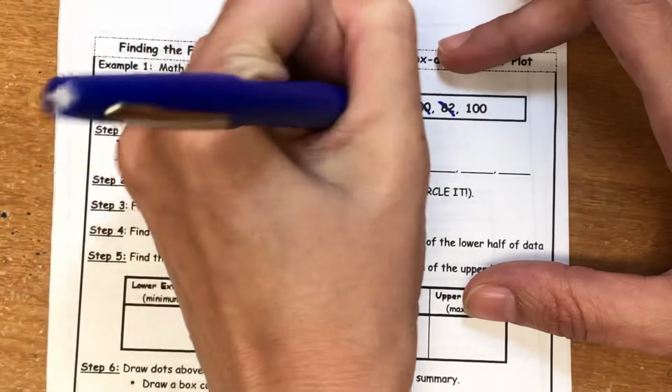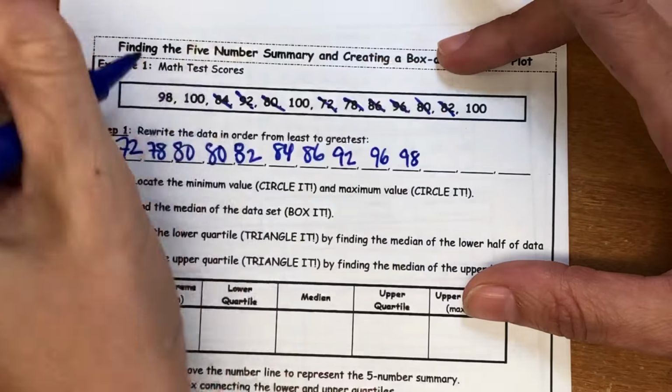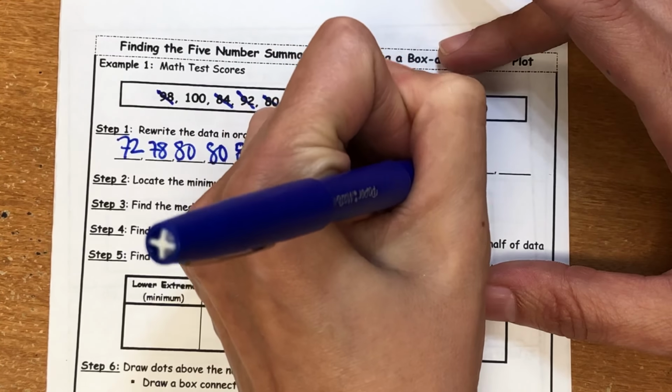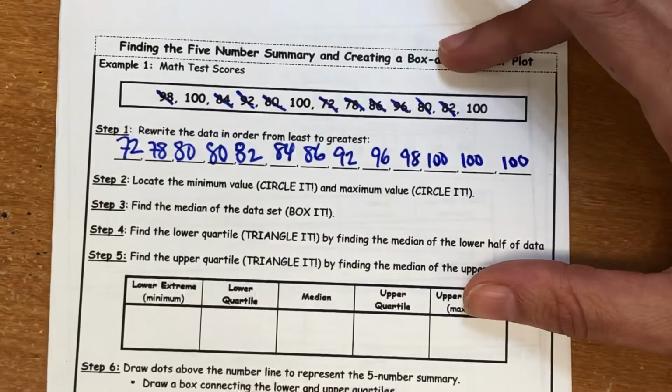96. 98. And I got three 100s. So, least to greatest, put my data.